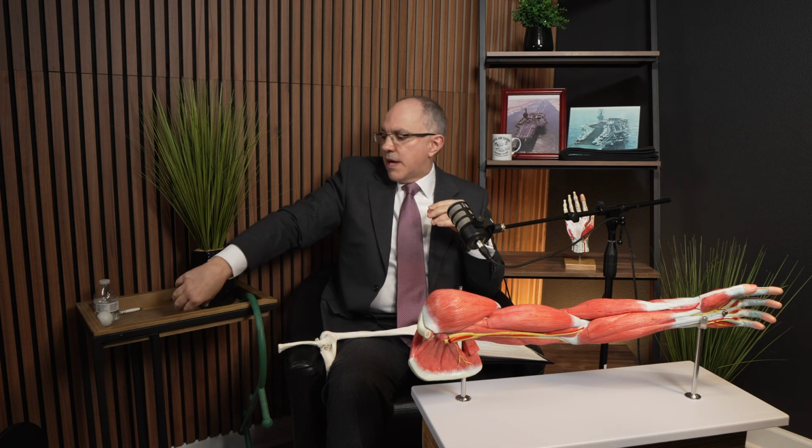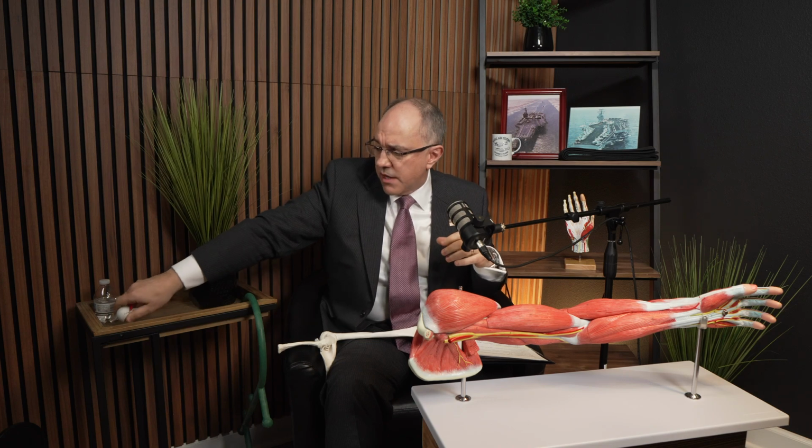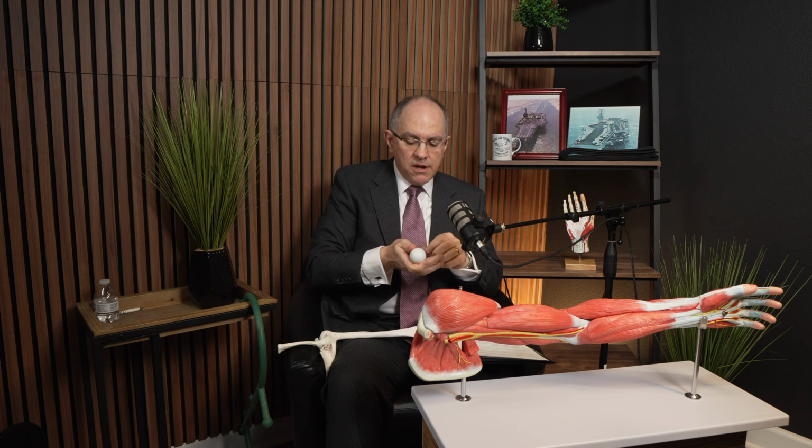So another excellent analogy when talking about the shoulder is a golf ball and a golf tee. One of the main reasons why we can have so much movement of the shoulder is because it's a very shallow ball and socket.